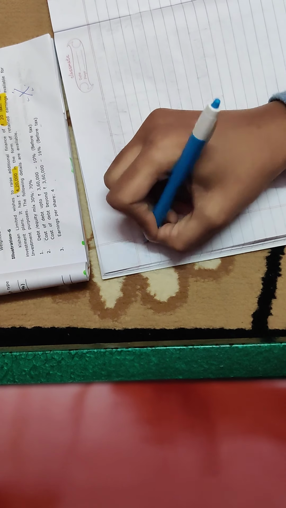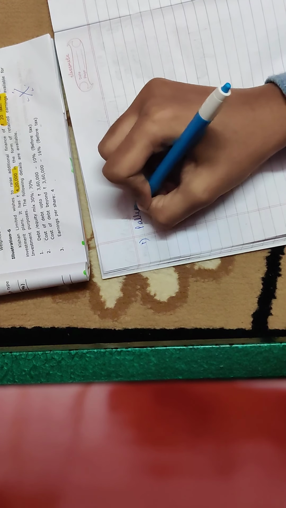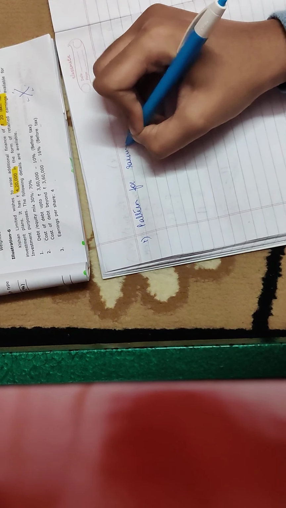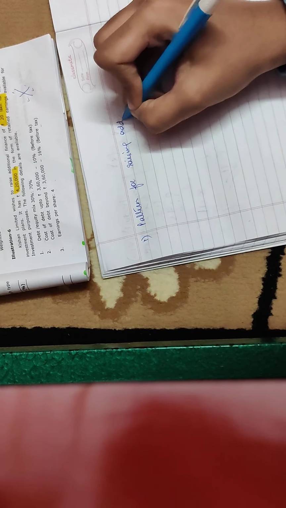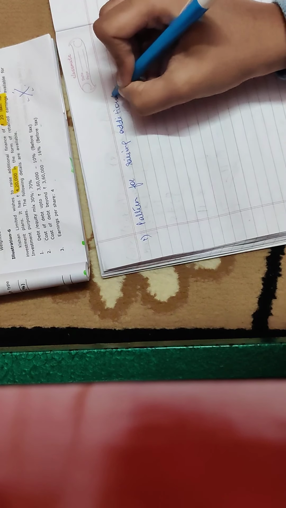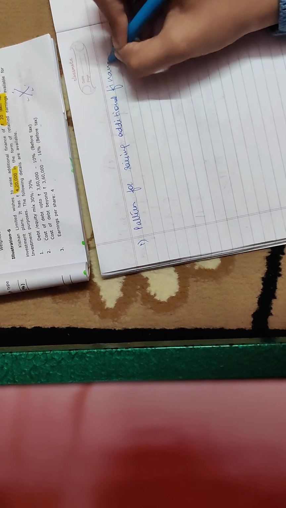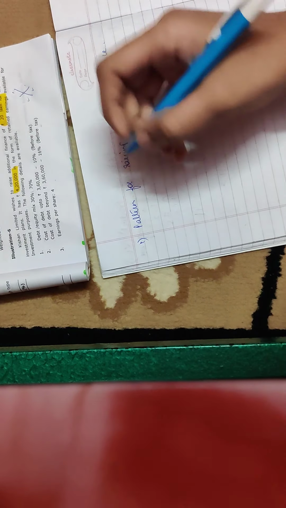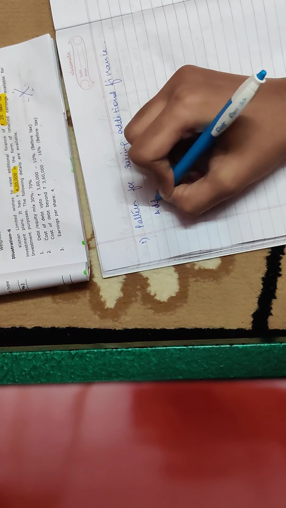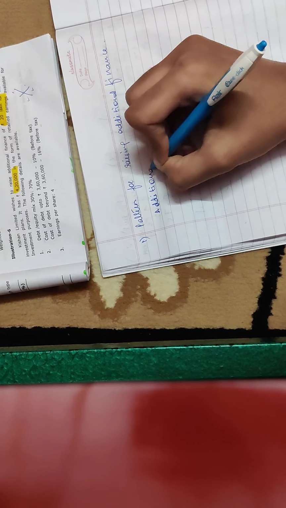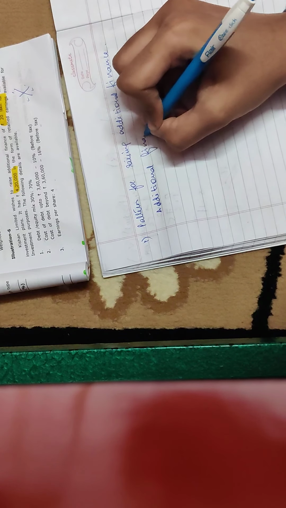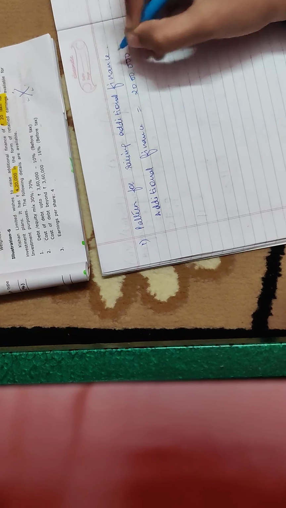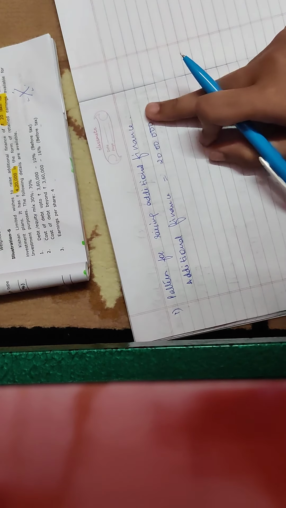Okay, first, pattern for raising additional finance. Now what is the pattern for raising additional finance? Look into the question carefully. The additional finance which is given to you all, additional finance is equal to 20 lakhs, correct? Okay, question, additional finance is 20 lakhs.